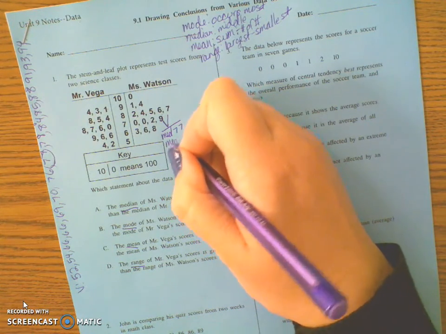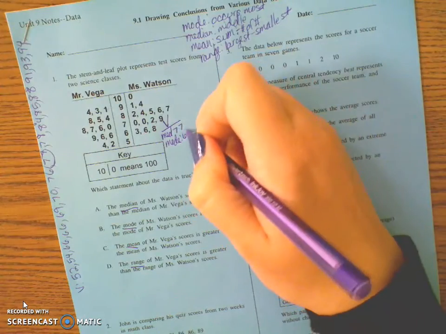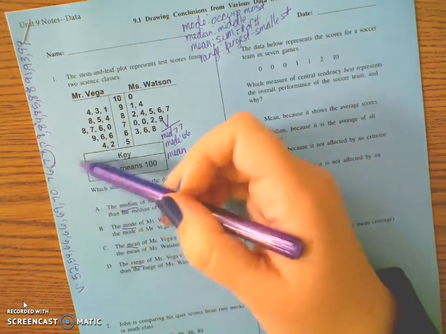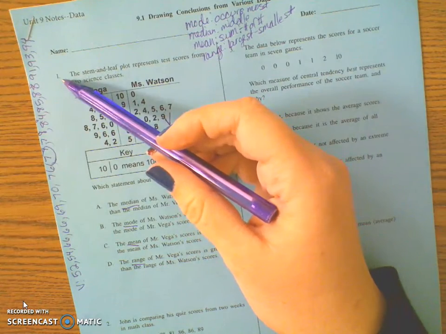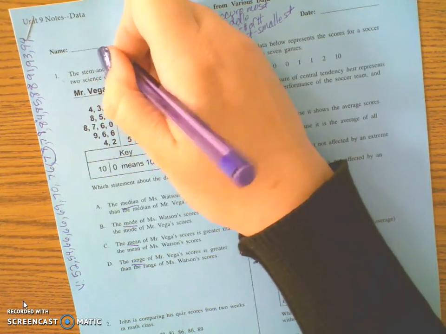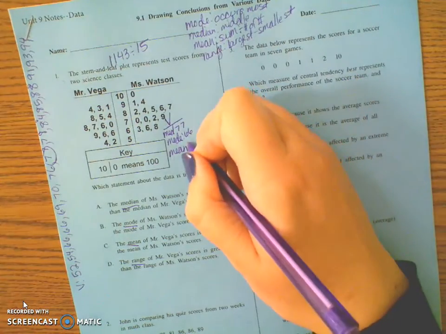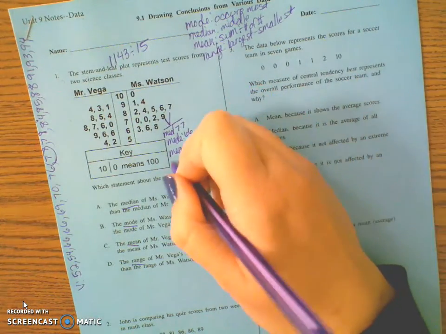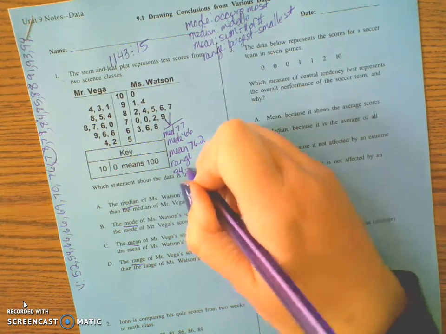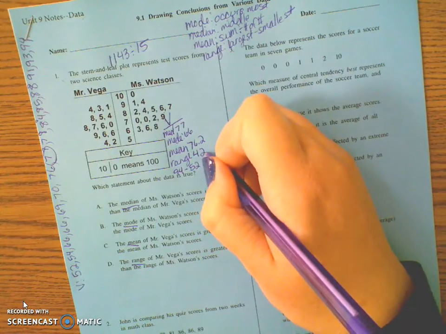The mode is going to be the one that occurs most, and there's only one that even occurs twice, and that's 66. The mean, you take these and you add them all together and then divide by 15. So when I added them all together, I got 1,143, and then I divided by 15, and I got 76.2, and then the range, I'm going to take my highest, which is 94, minus my lowest, which is 52, and that ends up giving me 42.